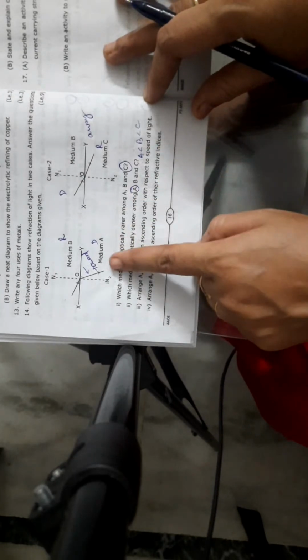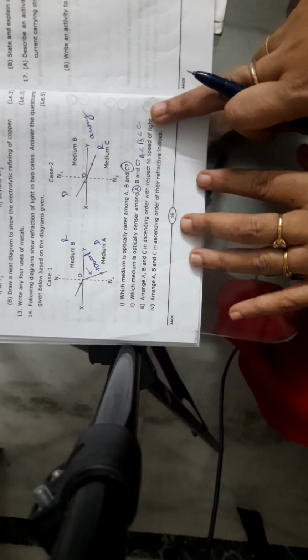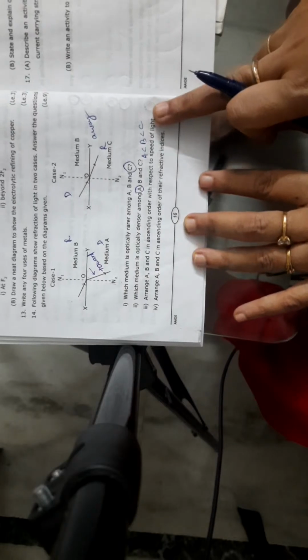No, Srinidhi, you wrote C, B, A. We need to write in ascending order. Ascending means where it is very slow. It's very slow in A because A is the denser one. So first A will come, then B, then C. Compared to A and B, it will be slower in A, a little faster in B, much faster in C. Is it clear, Srinidhi? You gave the wrong answer.